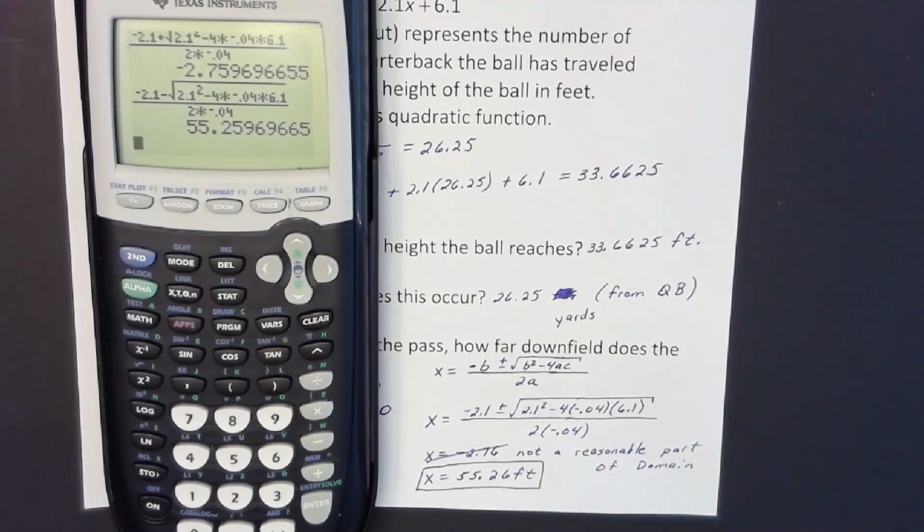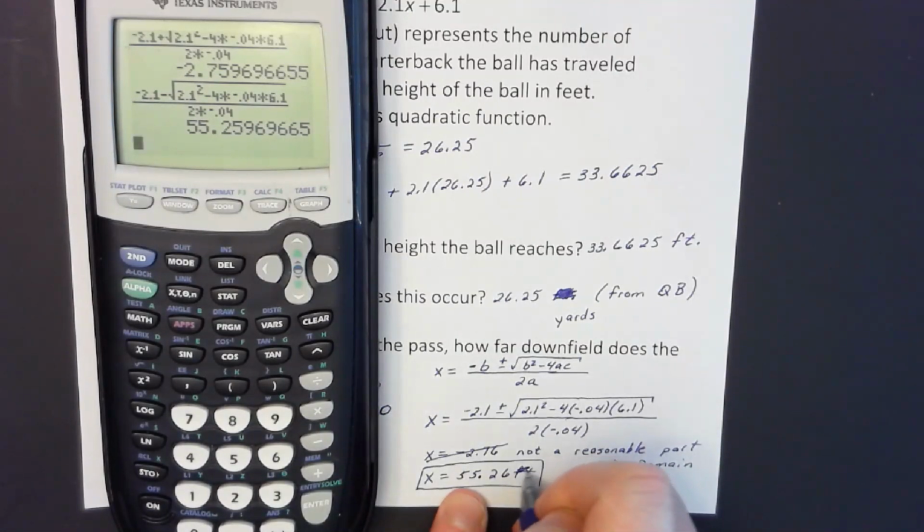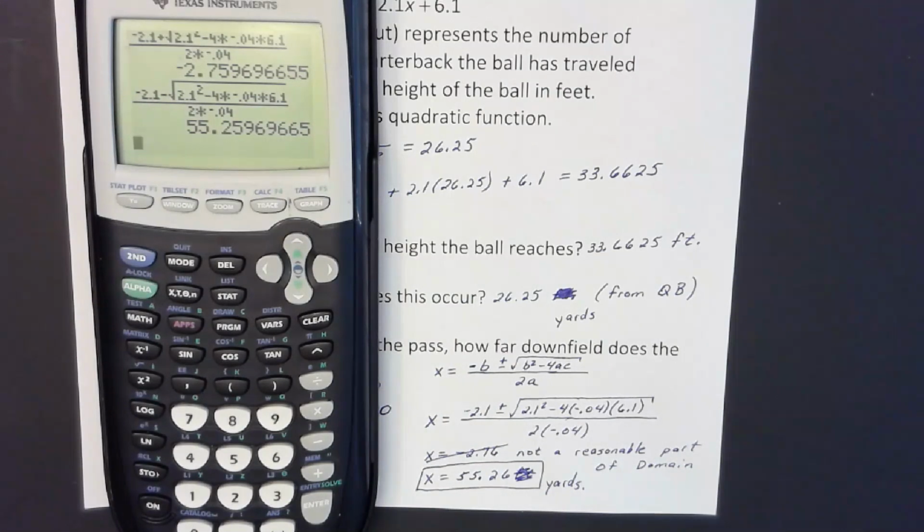But again, that is an x value in the problem, and x values in this problem are not measured in feet, they're measured in yards. So let me correct that right there. So it's 55.26 yards down the field when it hits the ground.